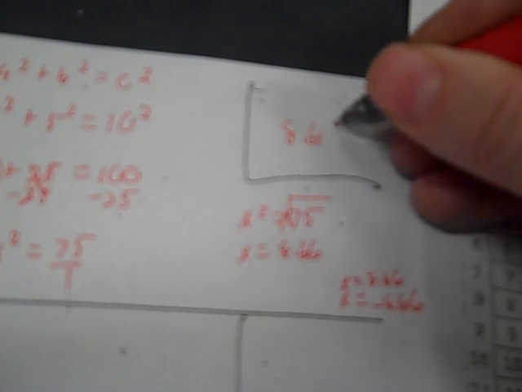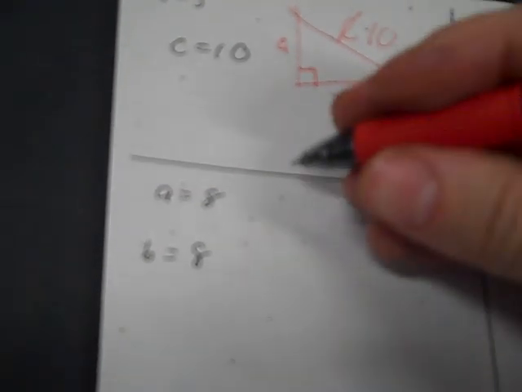So second, fourth key up, double it. I got 8.66. So it could be positive, it could be negative. Okay. We want to go with the positive. Okay, next one.